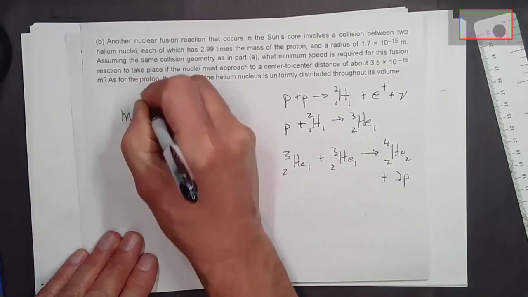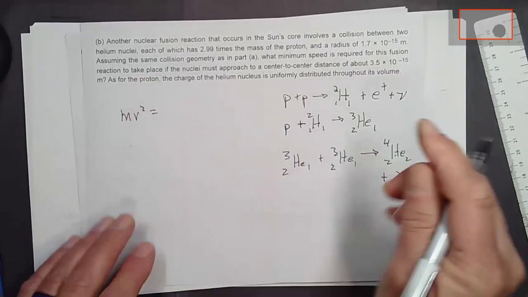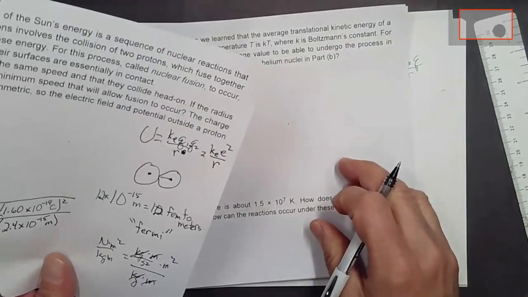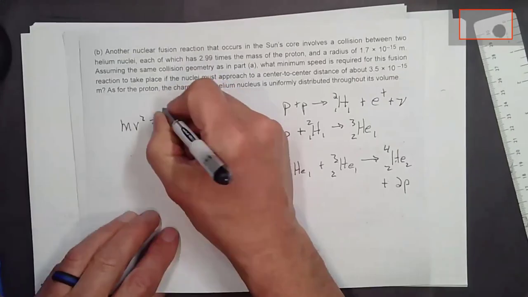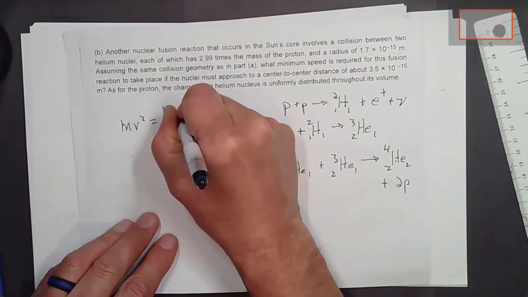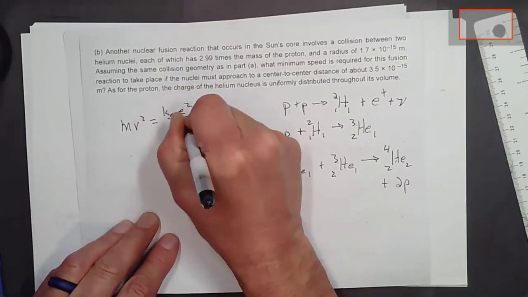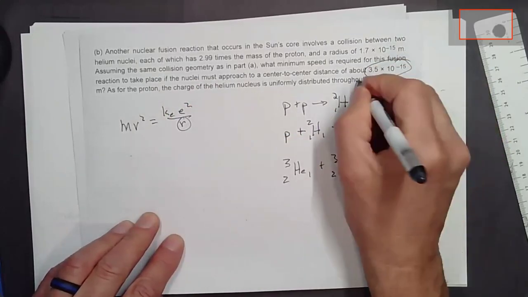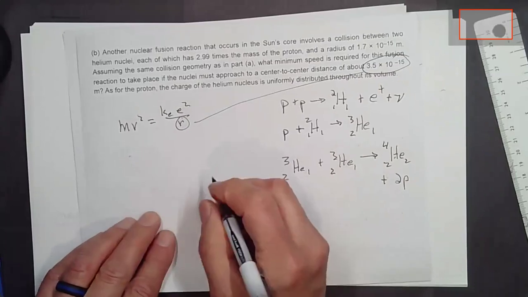mv squared is going to equal k sub e times e squared over r. And in this case, they told us what that has to be.